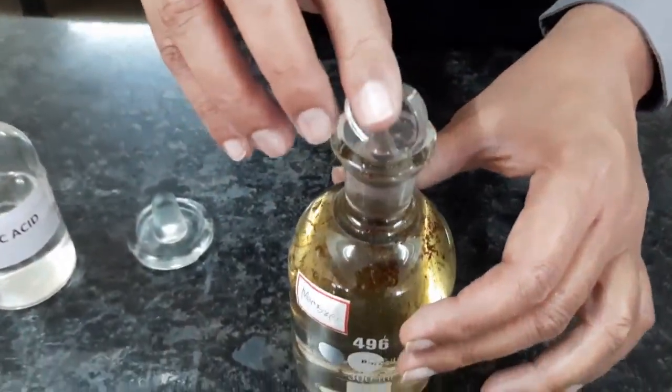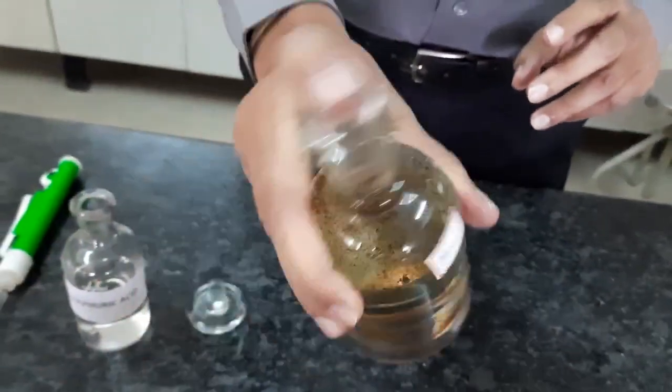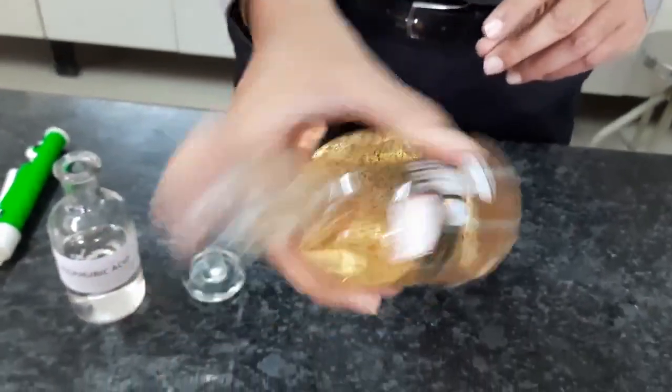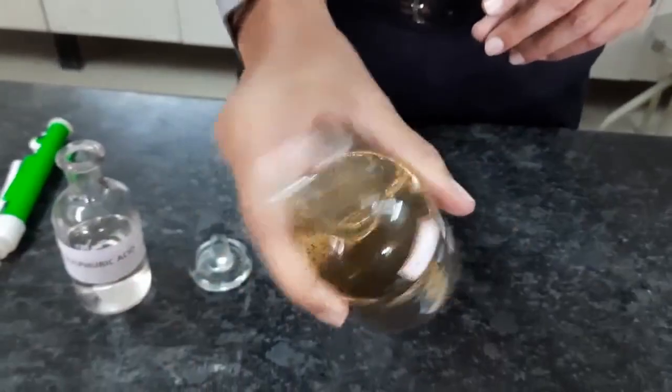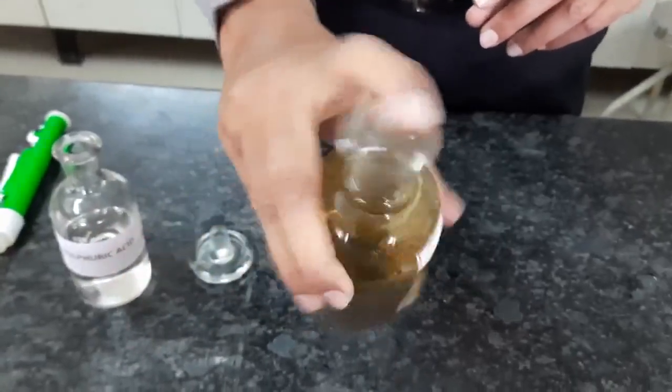The BOD bottle is now closed, and you need to mix it, because the addition of H2SO4 should dissolve the precipitate that is formed.